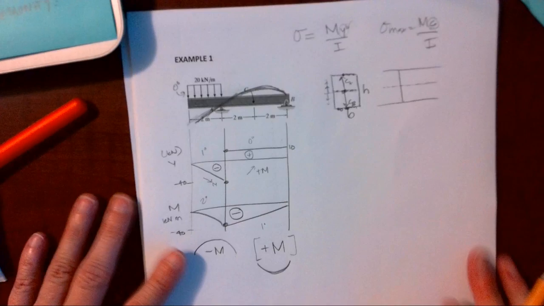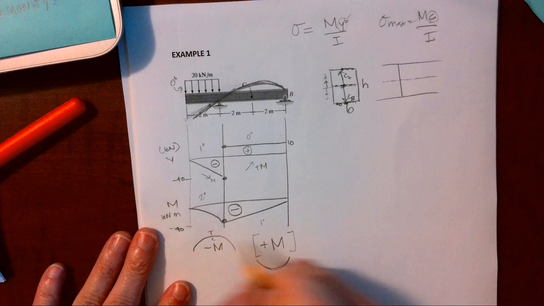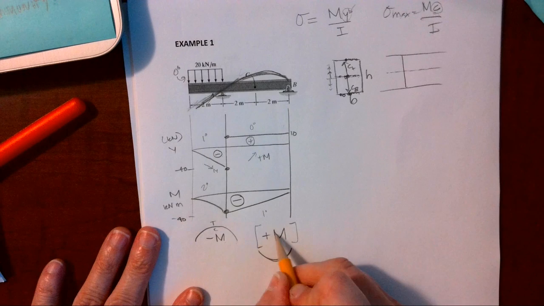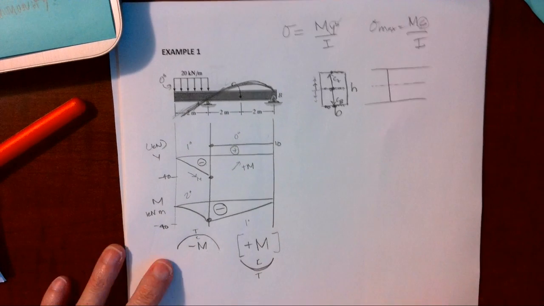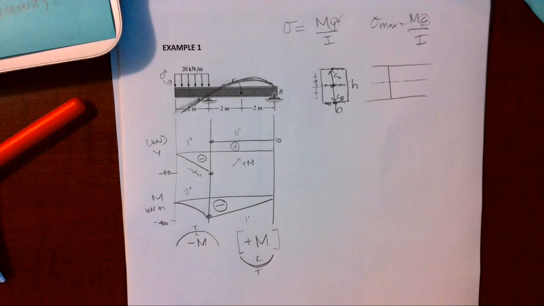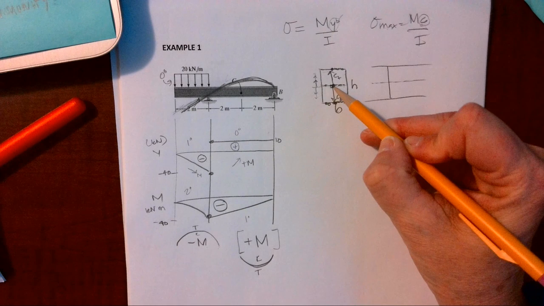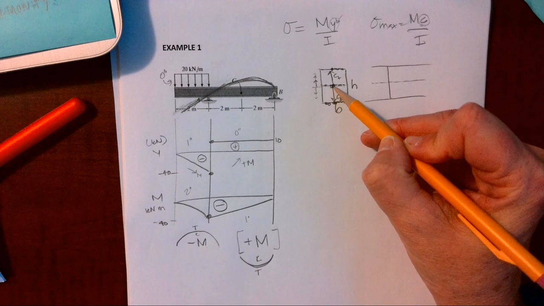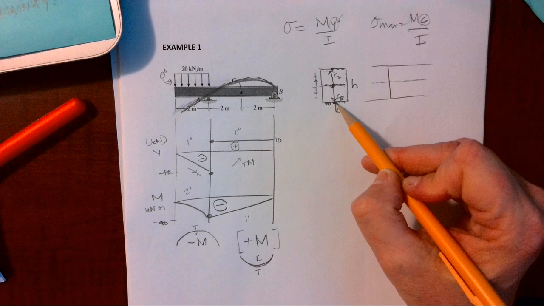When I'm negative, I have to remember I have tension top, compression bottom. And when I'm positive, I have to remember I have compression top, tension bottom. Okay, and for a square like this, it won't really matter. They'll be the same, because for a square or a rectangle, that centroid is going to be right in the middle. That's where I can balance it on my finger. So I know that c to the top and c to the bottom are both h over 2.